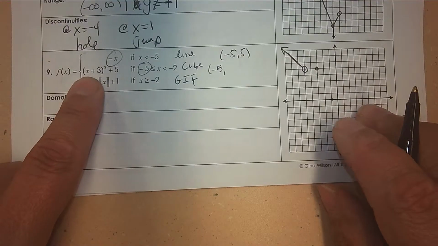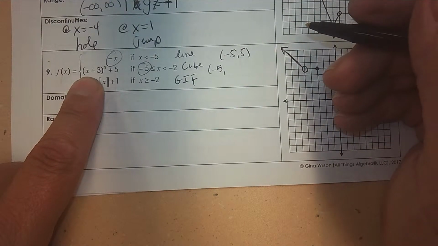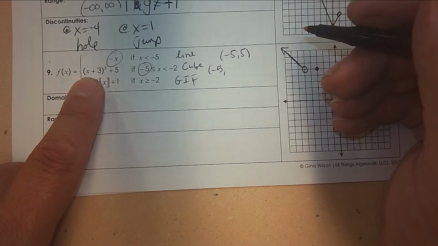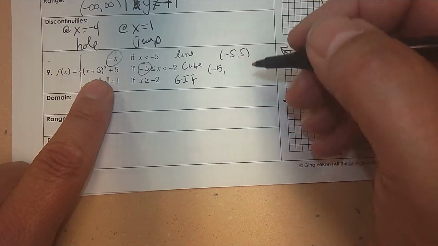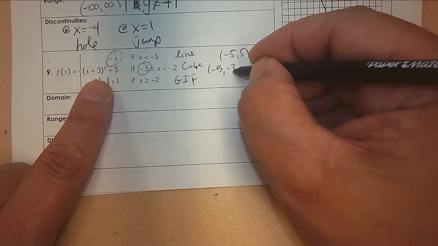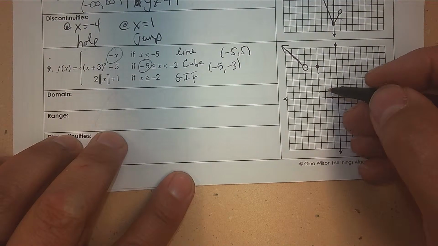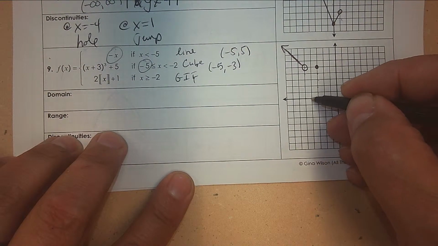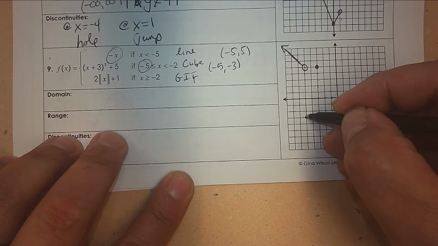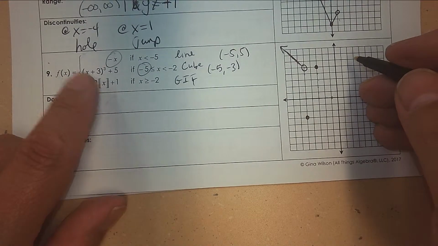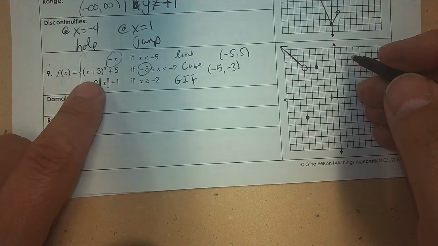No, -5. That's -8 plus 5. So that's -3. So at -5, you get -3. That's a point. So a negative times a negative times a negative is -8 plus 5.